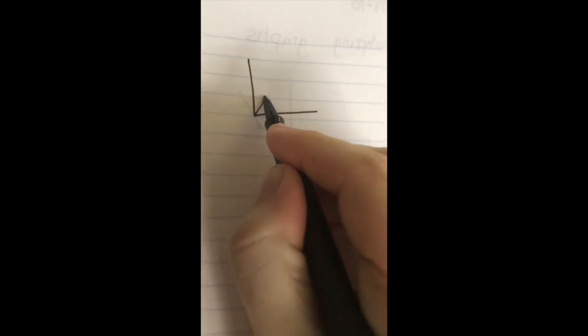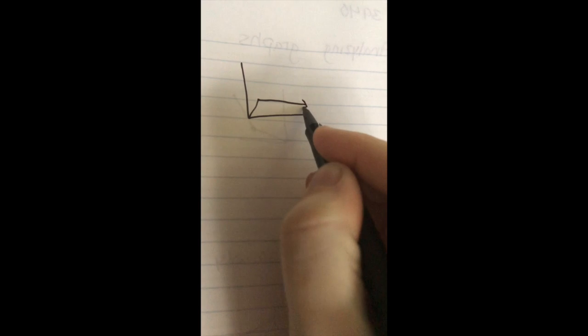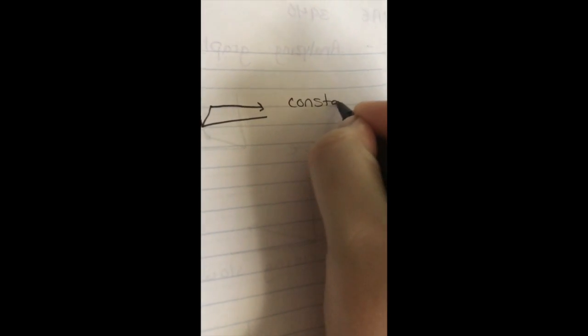And then the other thing that we have to look for when we're talking about analyzing graphs is if something happens to our graph, like we increase in speed and then we stay at a constant rate. So this is constant. And this just means that we got to a certain point in our graph and then we stayed at that certain point.